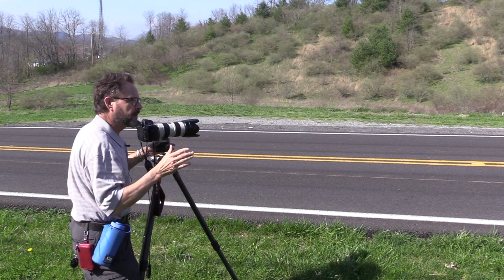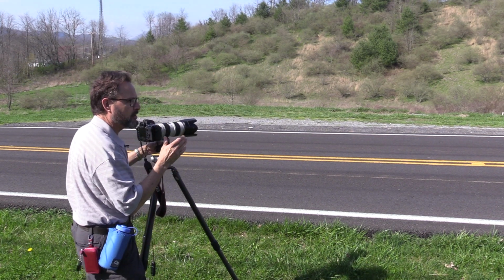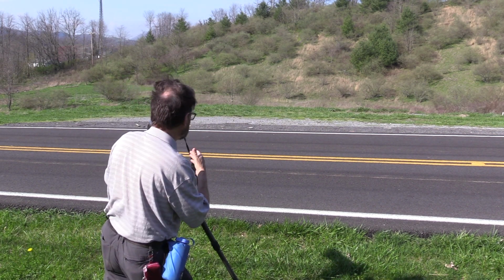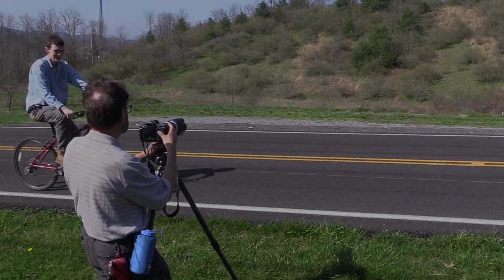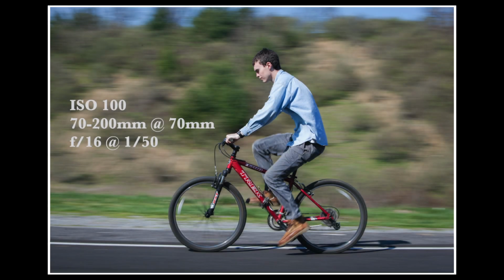And I'll pan with him before as he's coming, in hopes that I'm keeping the right speed going with him. And we'll go back and see what we have here. Well, I can still read everything on the bike perfectly. I do not see your feet moving yet. So even at a 50th of a second, it's not as artistic as we could make it, but the bike is still nice and sharp.